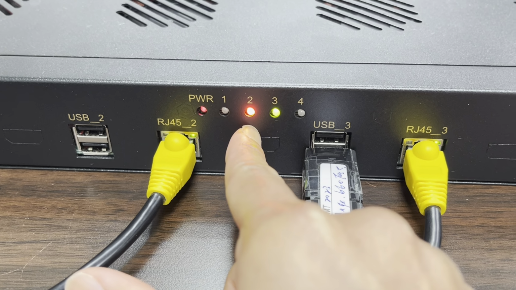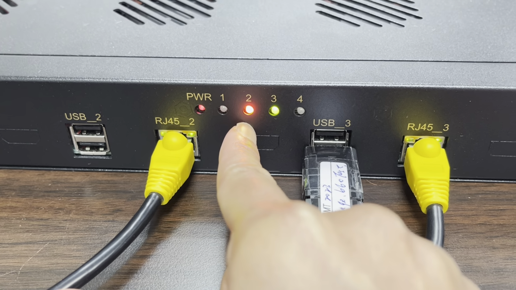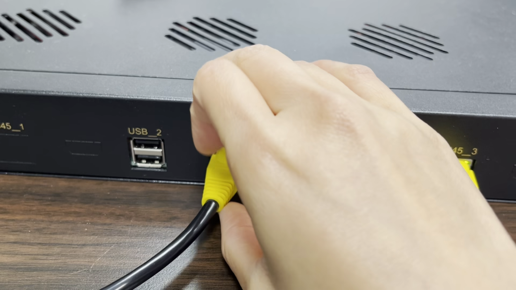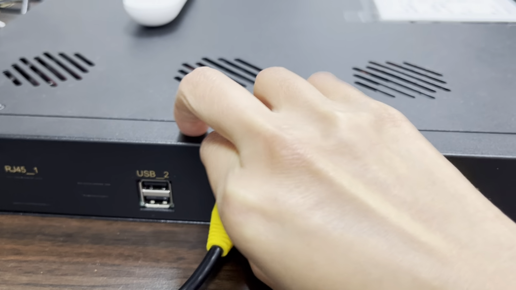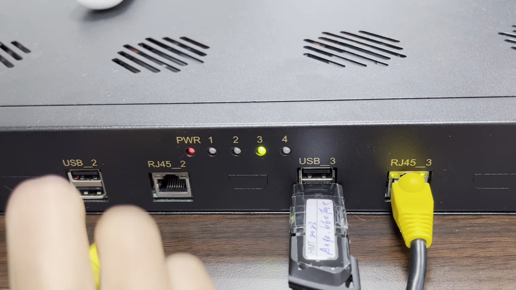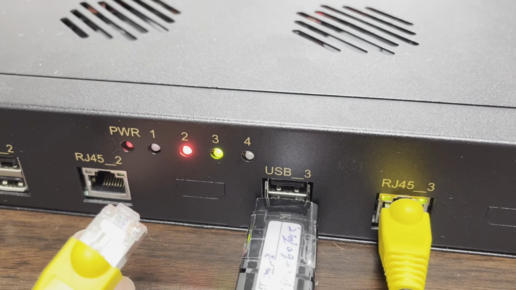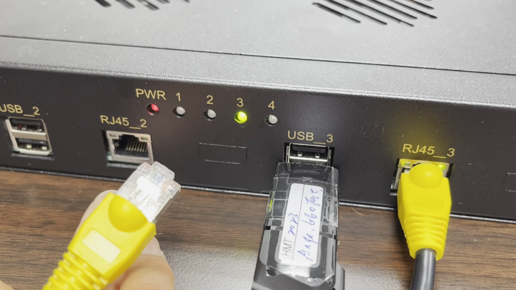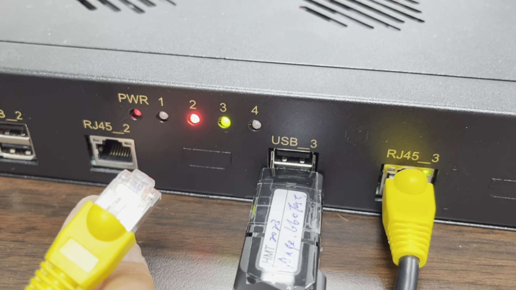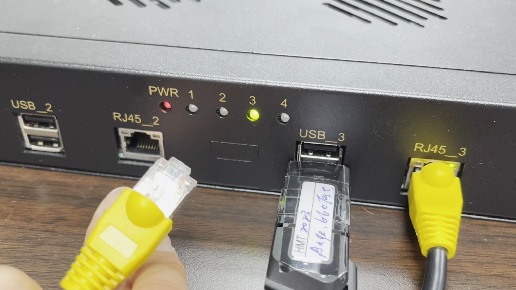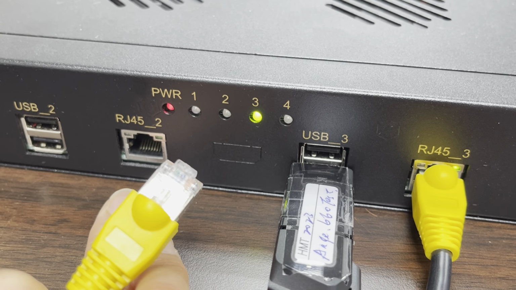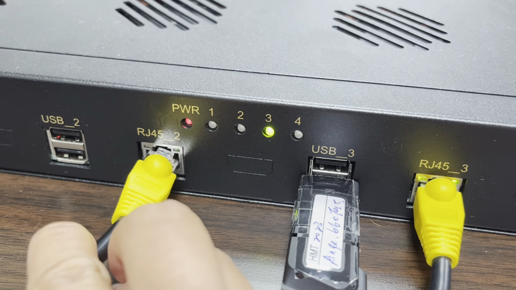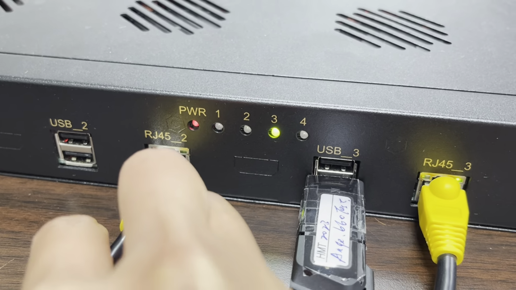And if you unplug the LAN cable, you can see it's flashing red. If it's showing flashing red, it means the networking is off or unstable. It's not detecting any networking connection.